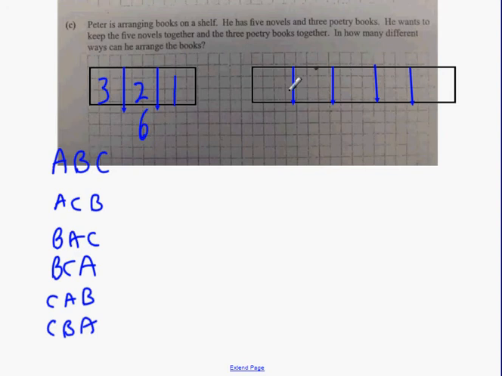The next one, we can call them books D, E, F, G and H. Now the problem is, it's not as easy to do as ABC, is it? Because with ABC, there's only 6 different combinations. With 5 different objects, there's going to be so many more combinations. So it's 5 by 4 by 3 by 2 by 1.